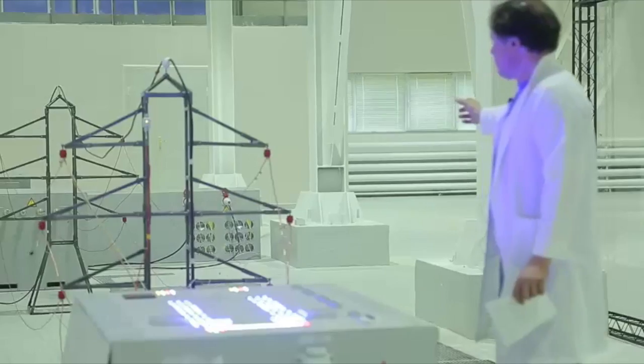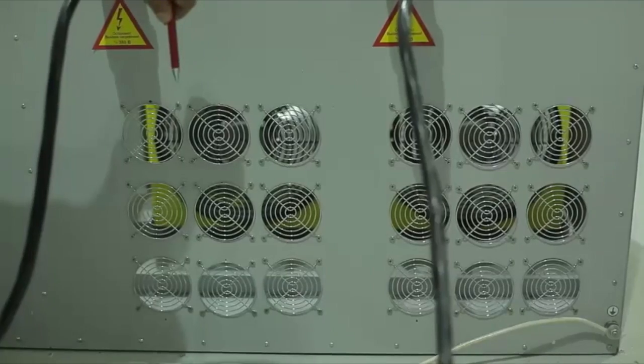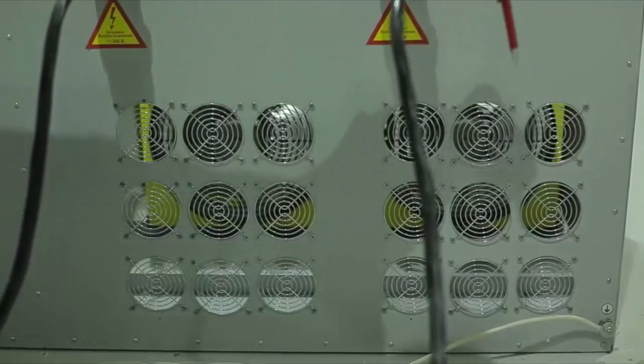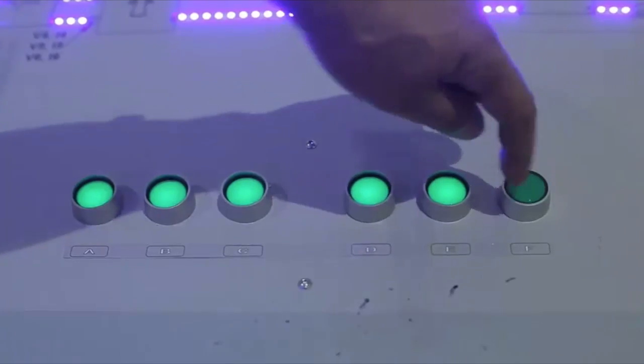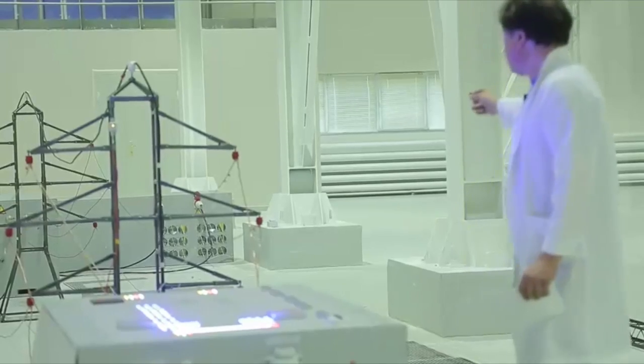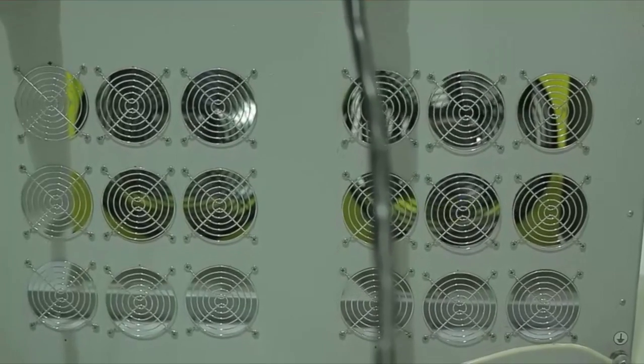Connect load 1 and load 2, such as thermal guns. We observe operation of both loads. With the load being on, we disconnect 3 phases in the line. Because of this action, load 2 is switched off as expected.